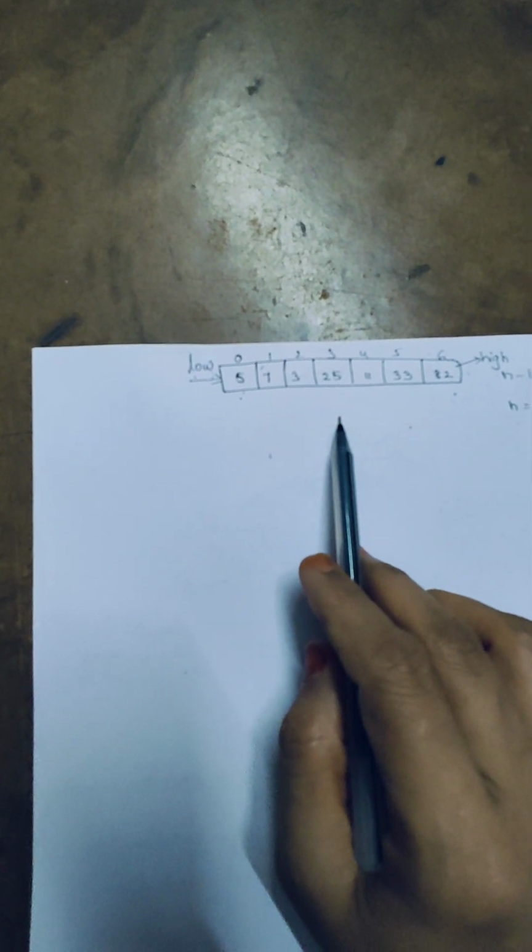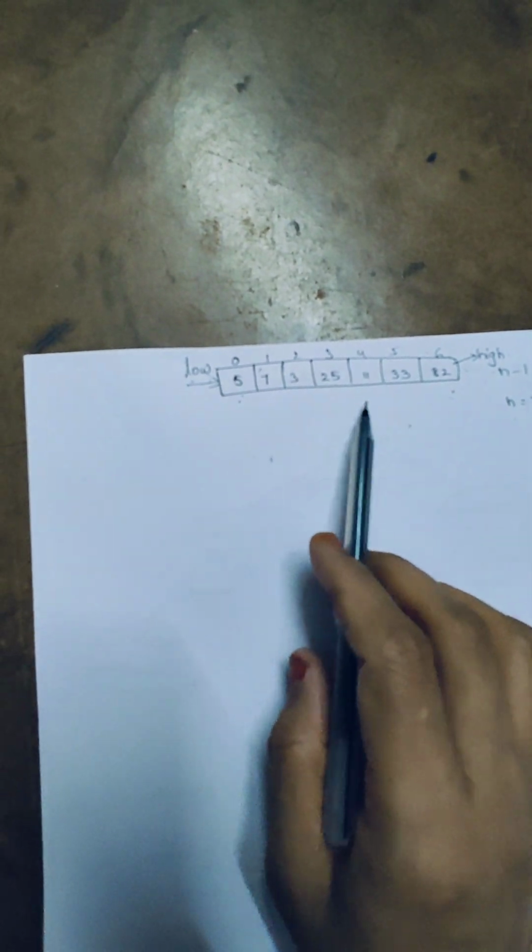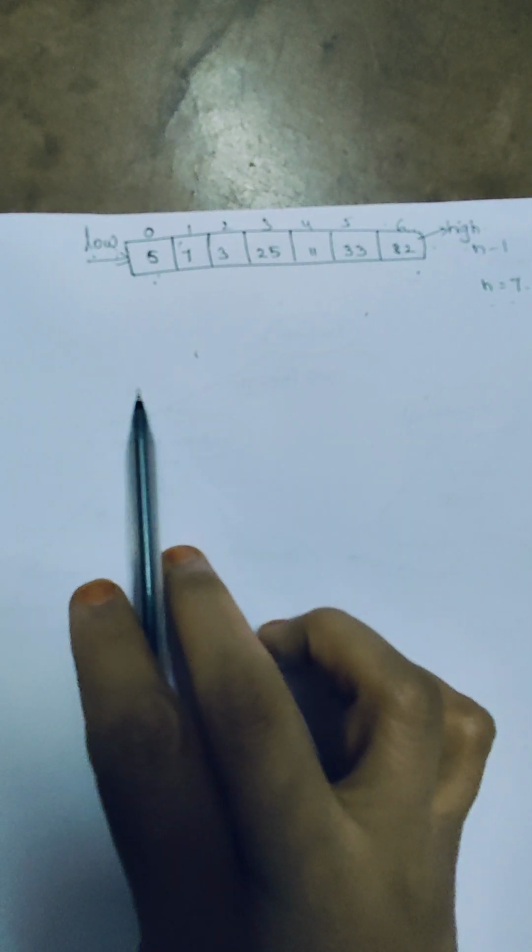Now I want to find the maximum element and the minimum element of these numbers. Before finding the min and max elements, first of all I need to divide this entire array into two subproblems.